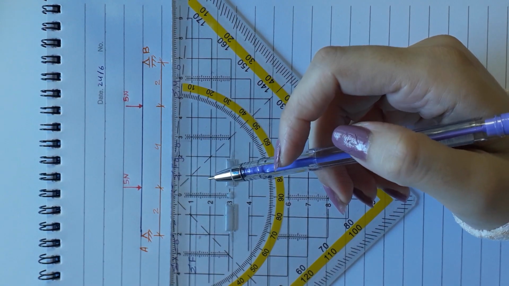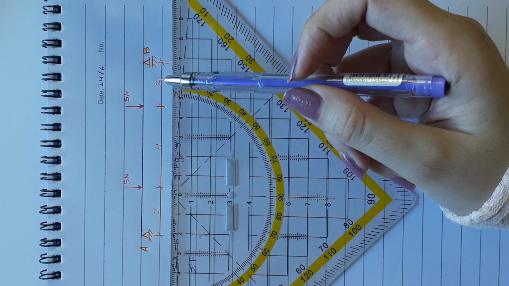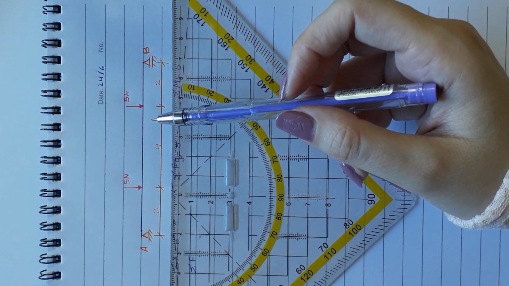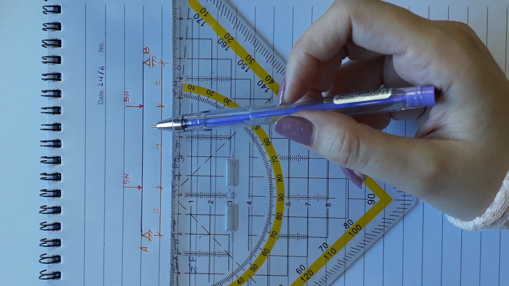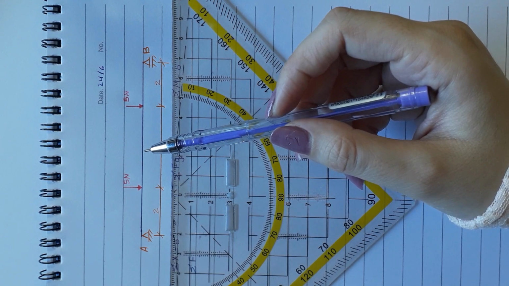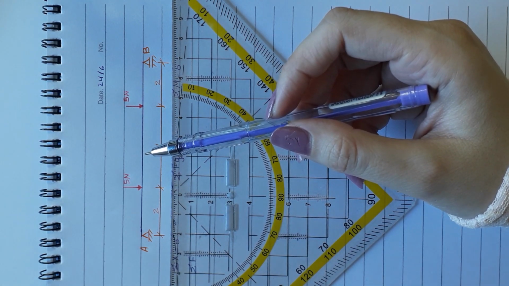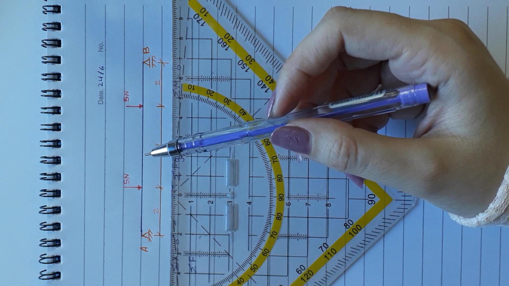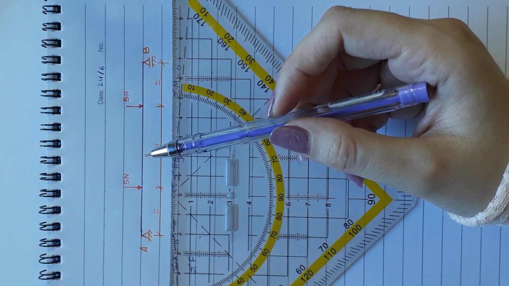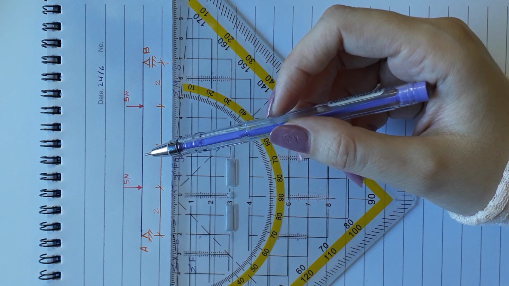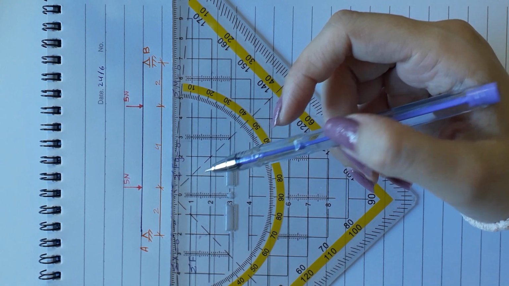We are going to start with the simple beams so you can practice step by step. We are going to study different kinds of beams with various kinds of loads, so you can get used to these kinds of problems.